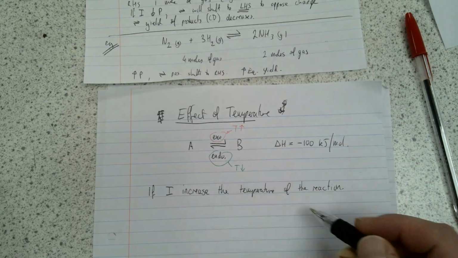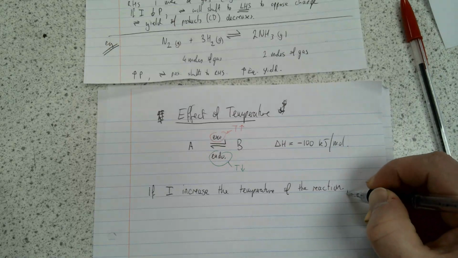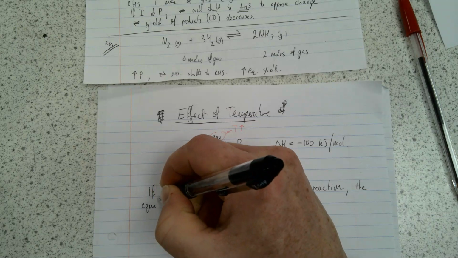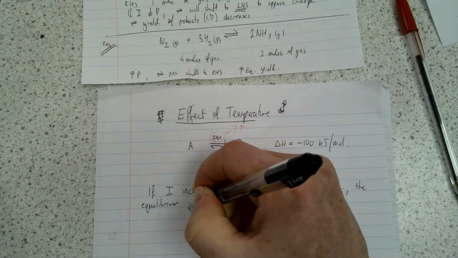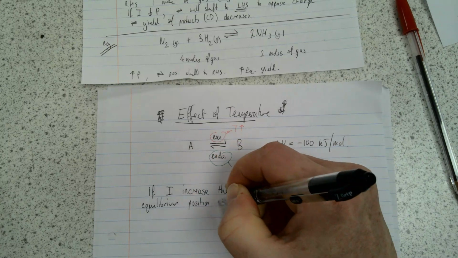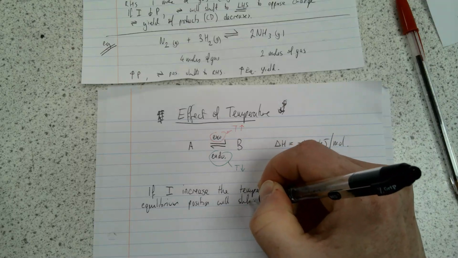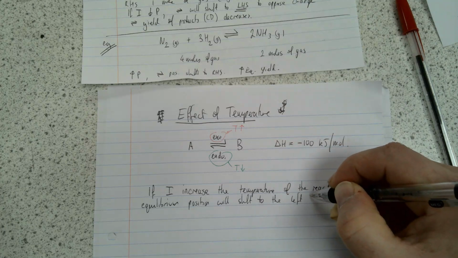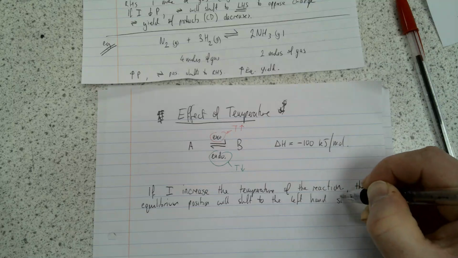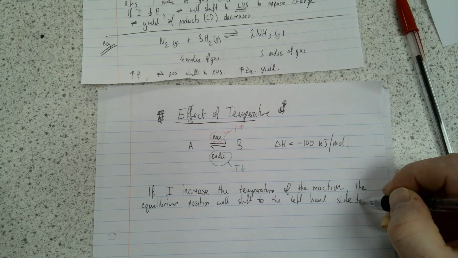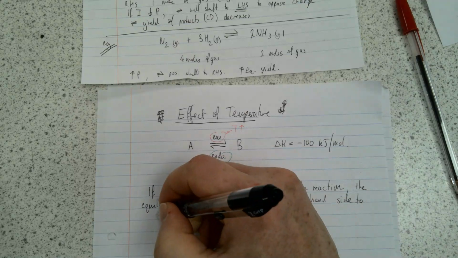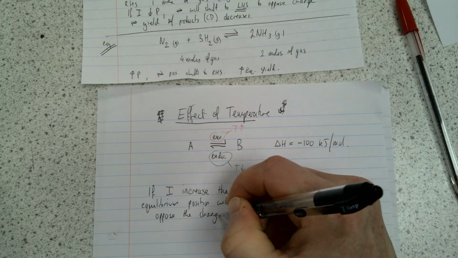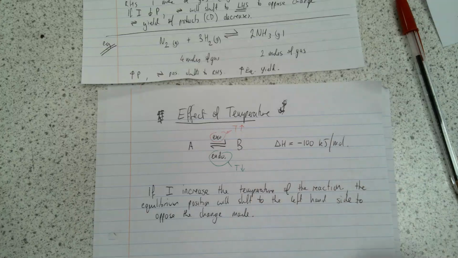And some of you missed out that last bit there. But anyway, if I increase the temperature of the reaction, the equilibrium position will shift to the left hand side to oppose the change. Look at the language I'm using again and again, to oppose the change I've made to it, to oppose the change made.